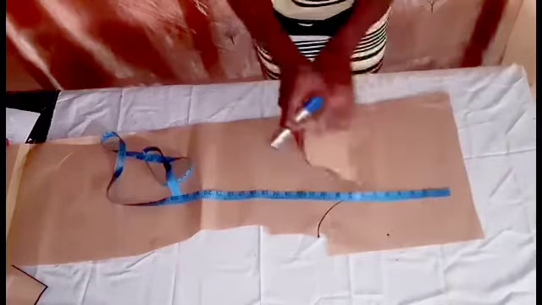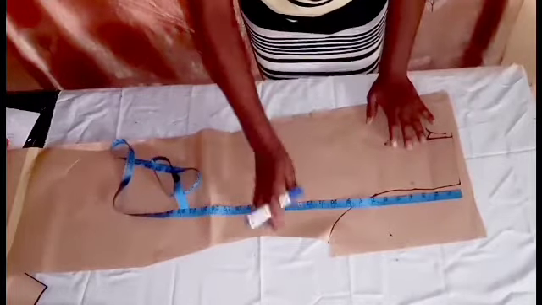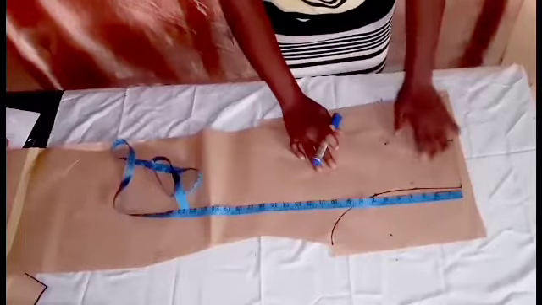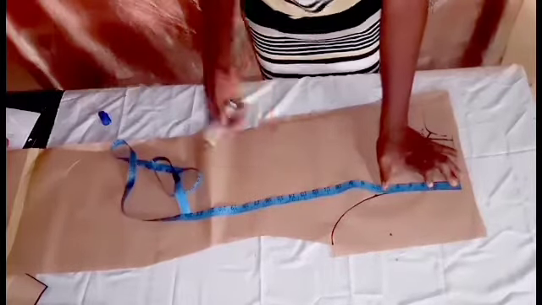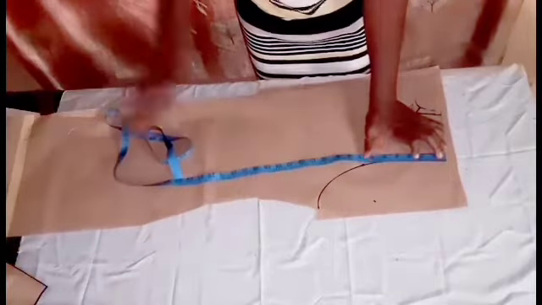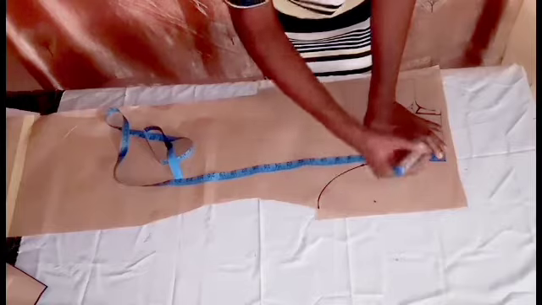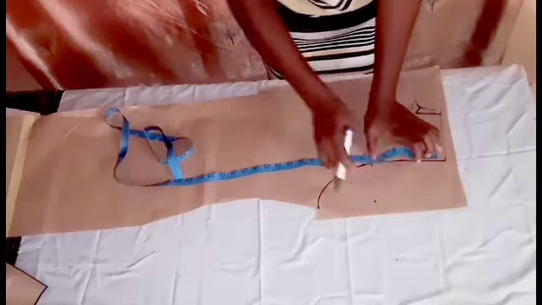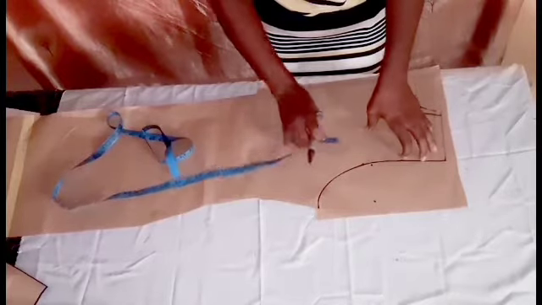So just place the fabric or the paper at the back of the back panel like this. Okay, you'll be tracing it out. So just mark where you have 6 inches at this armhole area. So just mark it, and this is where I have the 6 inches. Okay, so you just trace out every other thing. You can just cut it out.